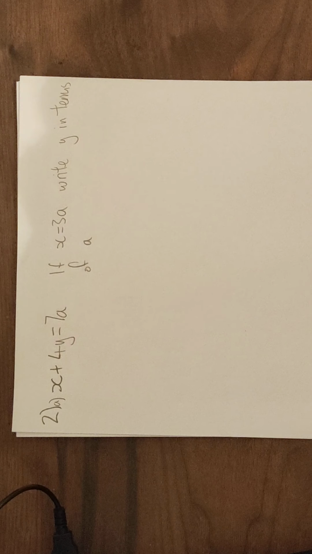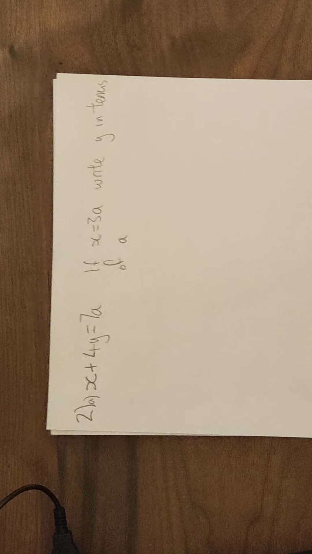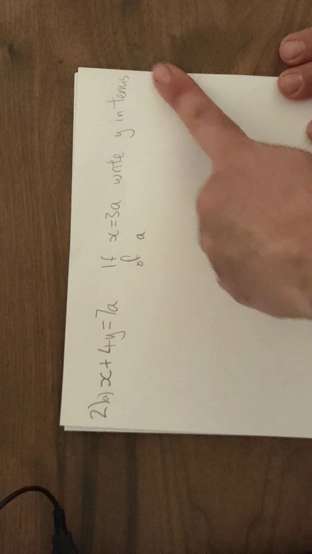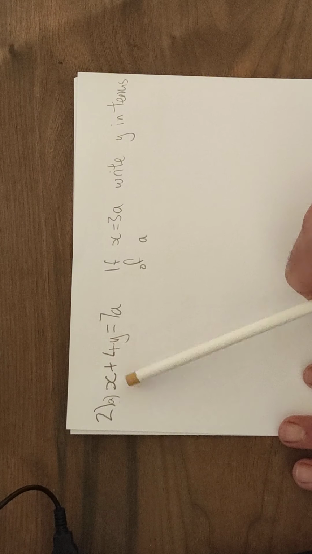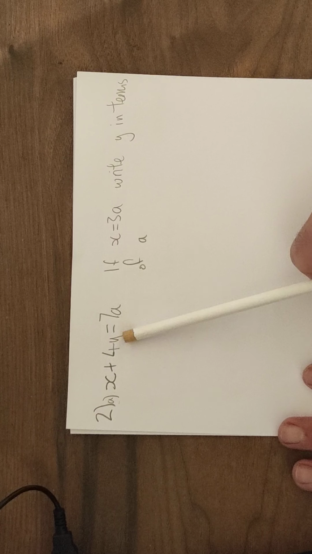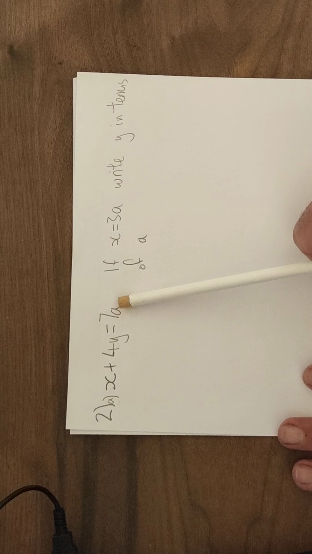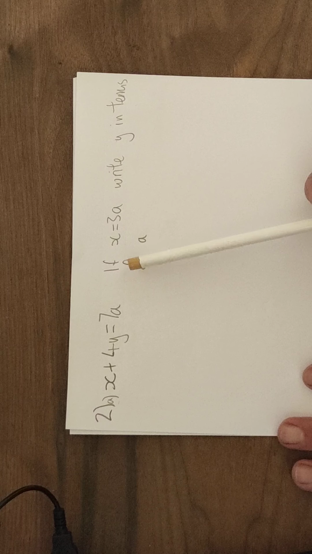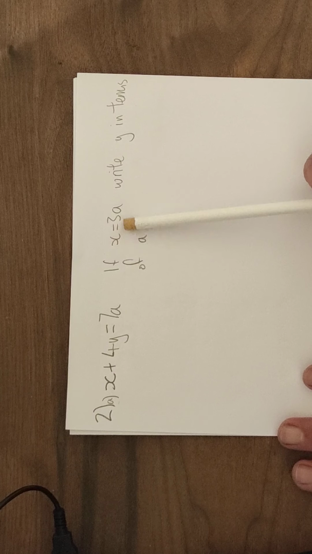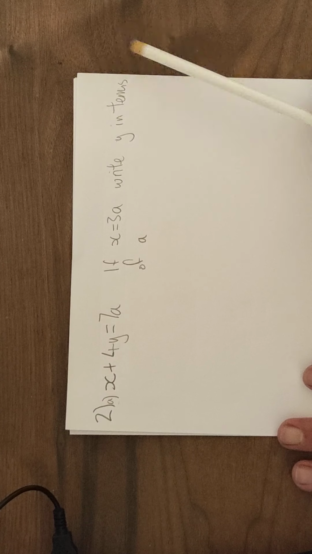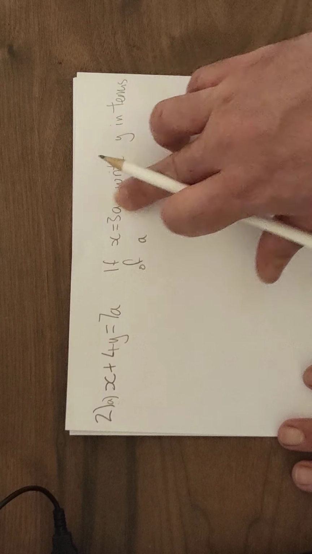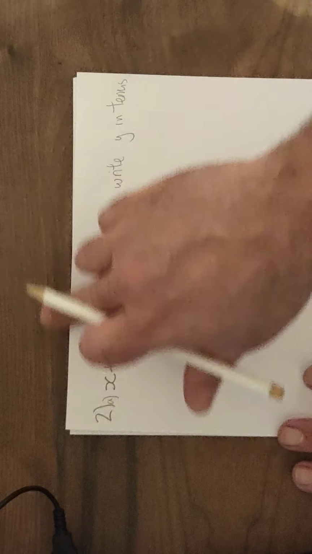Now, for question 2a, we're going to go through this as an example to help you with the other 2 that come after it. x plus 4 lots of y equals 7a. And it's given us this information here: if x is equal to 3a, write y in terms of a. So we think about that for a minute.